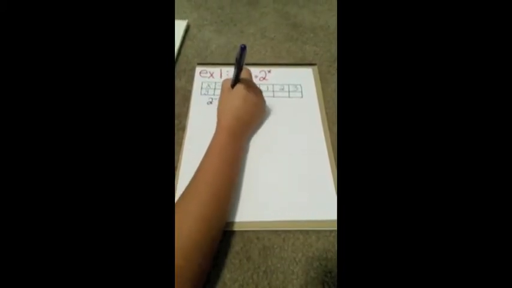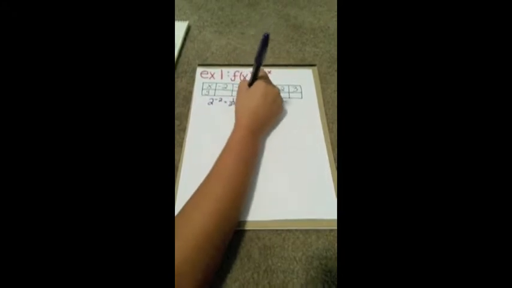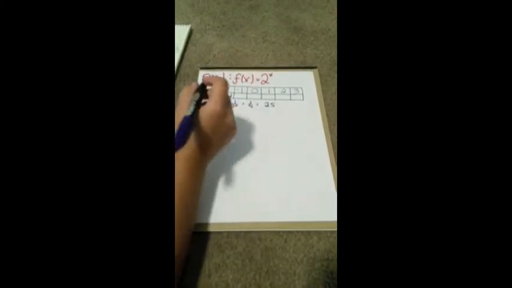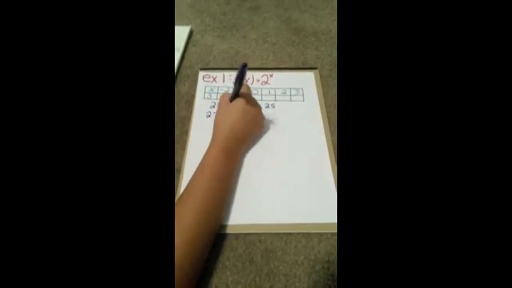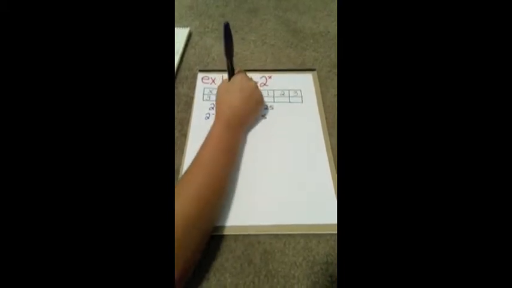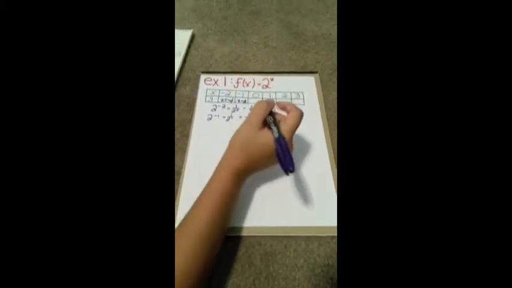Our first example for exponential functions and their graphs is f of x equals 2 to the x power. And since our exponent is positive, we know that it's going to increase on the positive side, so we're going to want to use an extra positive number. The numbers I chose for x are -2, -1, 0, 1, 2, and 3.